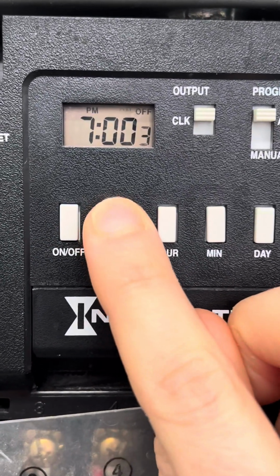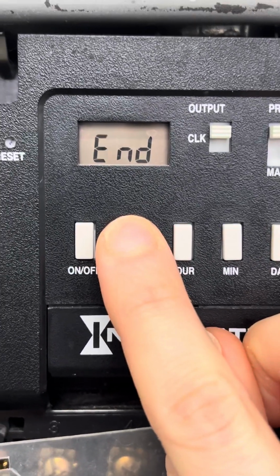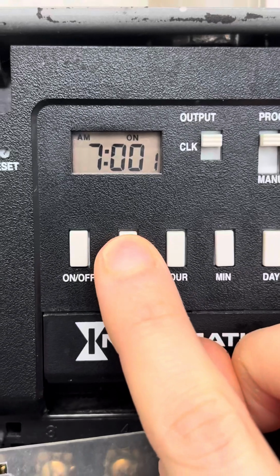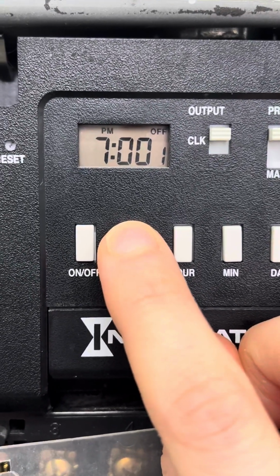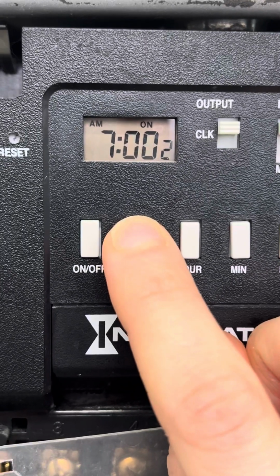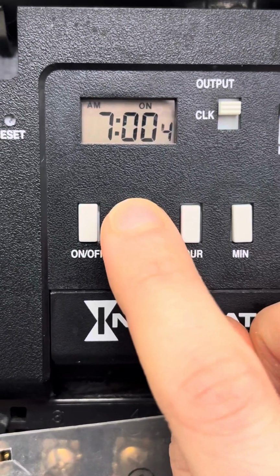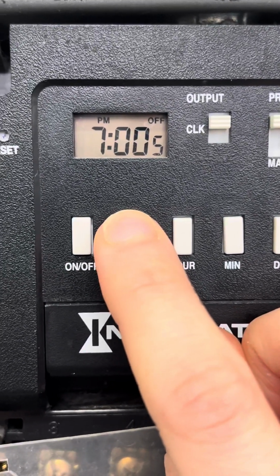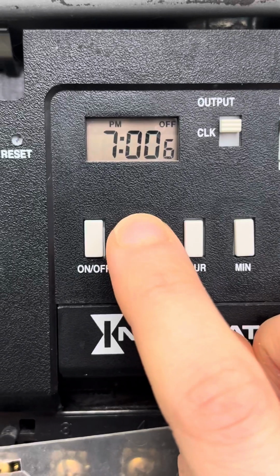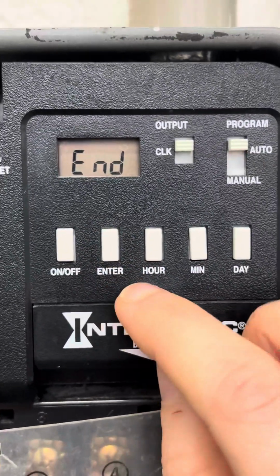And actually we're going to go all the way to the beginning. Okay, go to the beginning. We have it on 7 a.m. on the first day, off at 7 p.m. first day. On 7 a.m. second day, off 7 p.m. second day. So we're just gonna go through that, make sure that looks good. We're just making sure that the on-offs are not flashing and that every day has an on-off time that's appropriate. So then when it hits end, you're good to go.